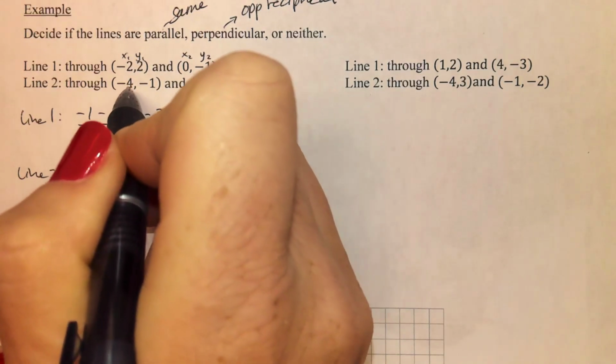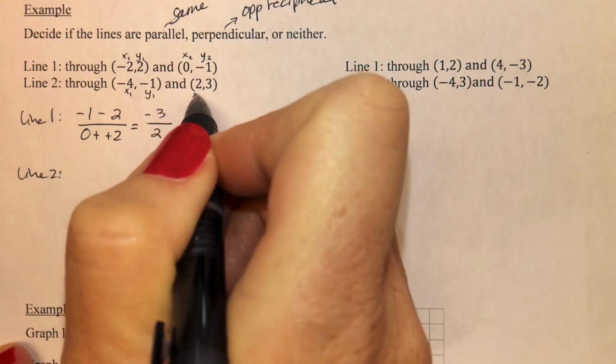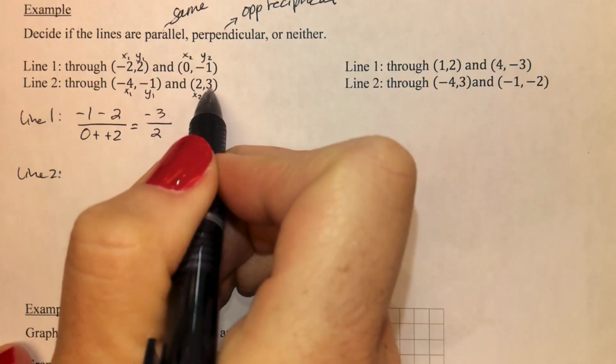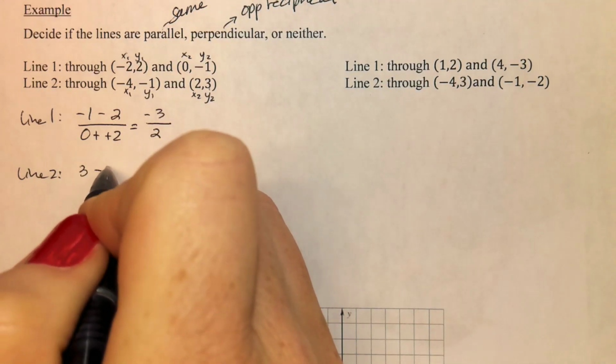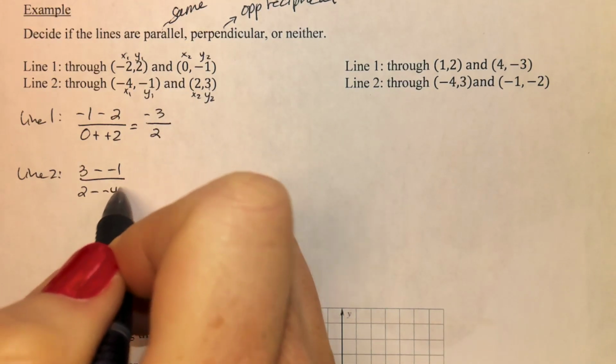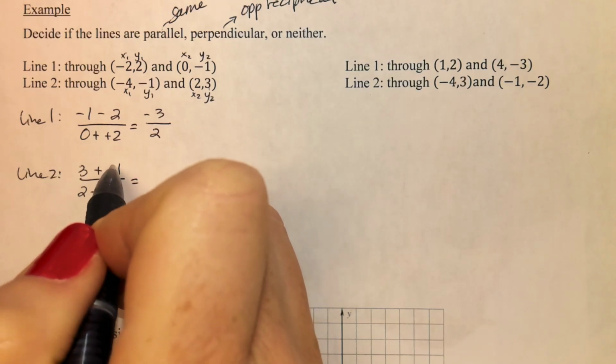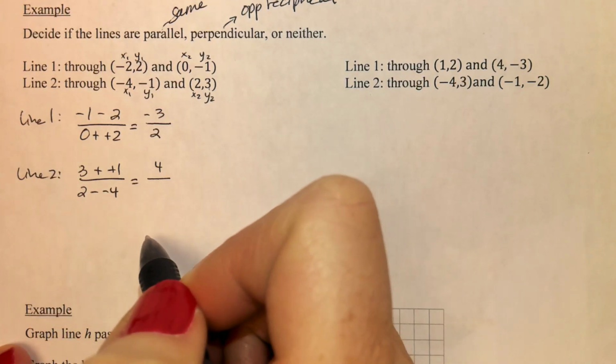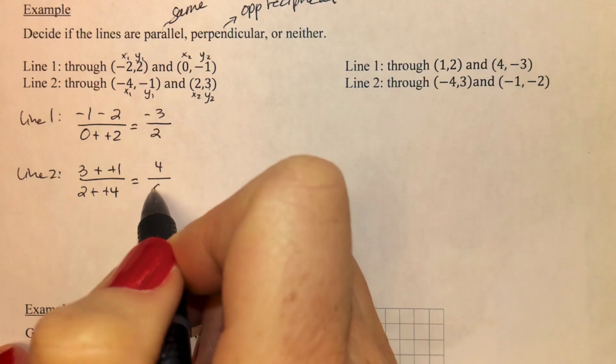Line 2, I'm going to do the same thing. So x1, y1, x2, y2. I'm going to do 3 minus -1. You've got to watch those double negatives. And then 2 minus -4. So 3 minus -1 gives me a 4, and then 2 minus -4 gives me a 6.